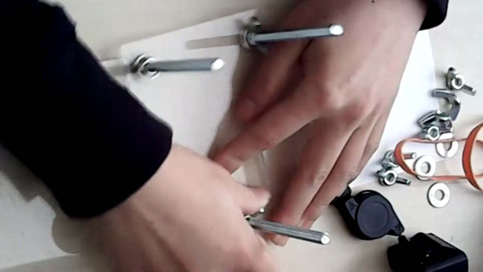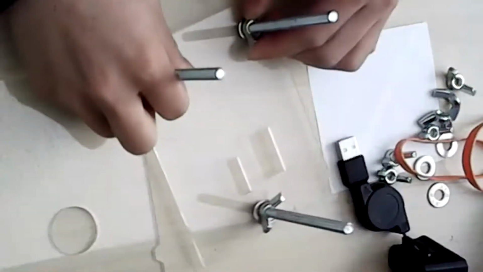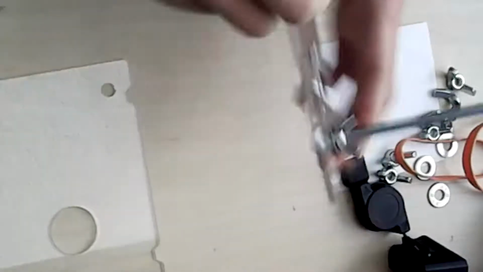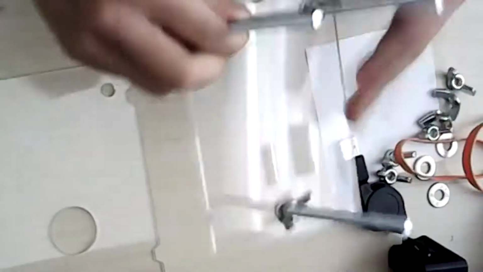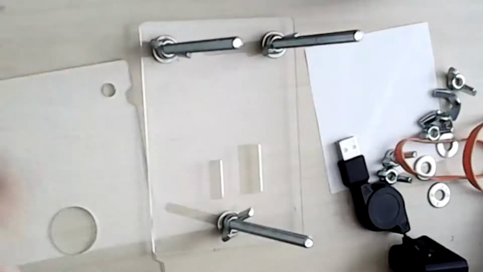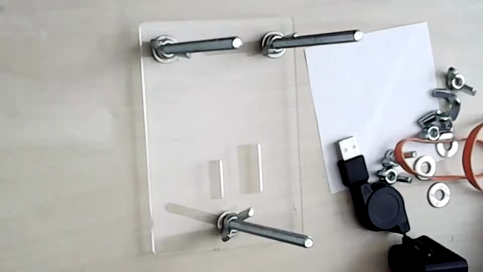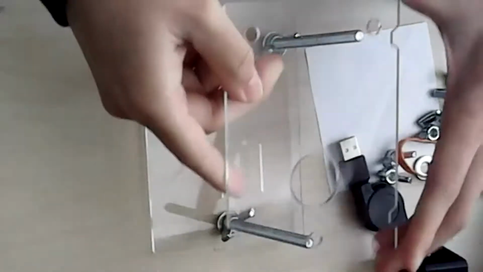So once we have these nuts secure, just tighten them, and then, yeah, it seems pretty tight. It's not going to fall off. So next you will put this other stage on top.